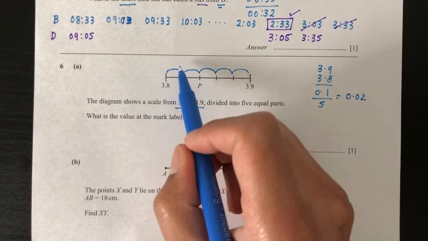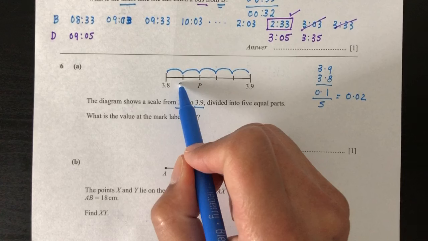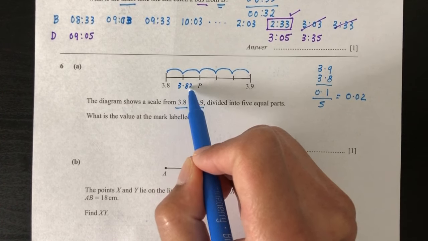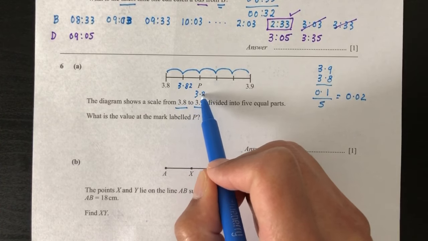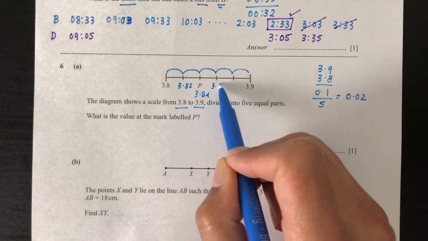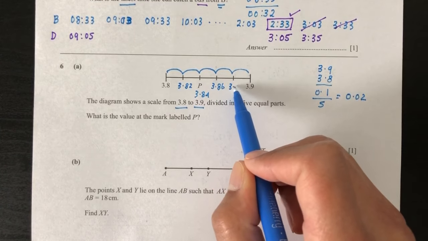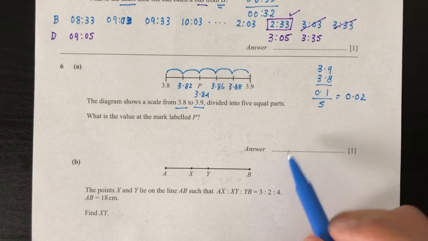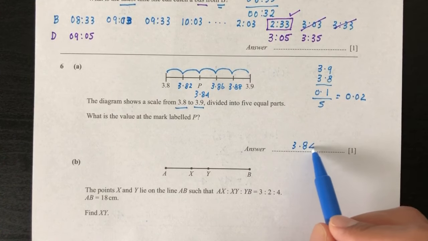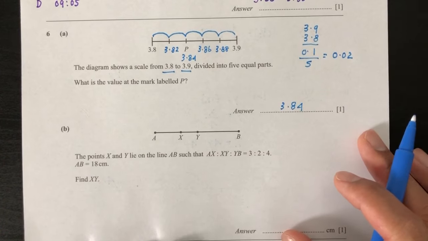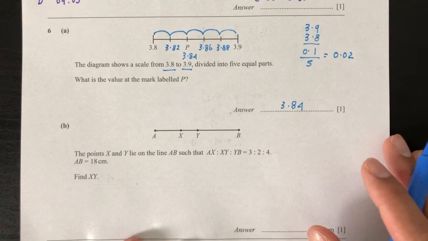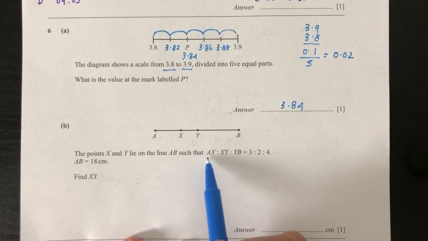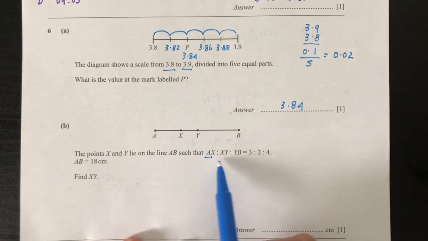So one place will be what? This will be 3.82, 3.84, 3.86, 3.88. Okay, so what is the value at P? It is 3.84.